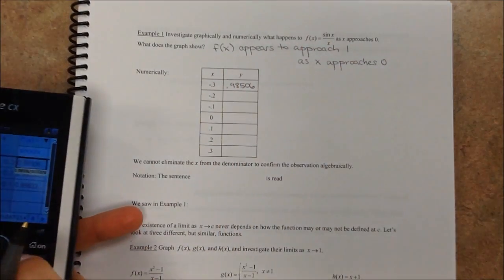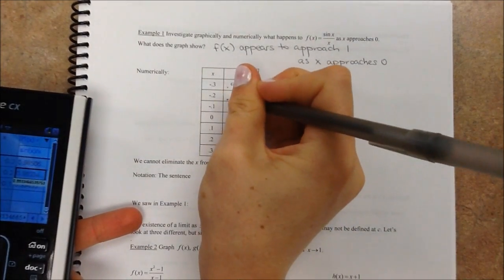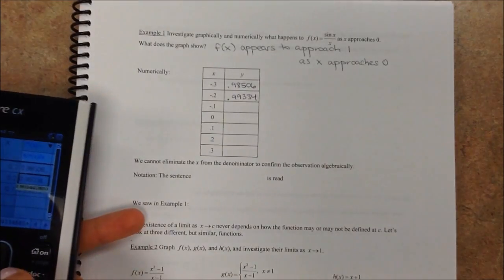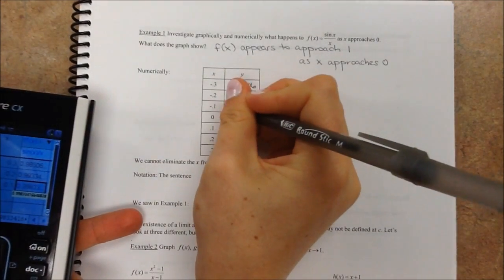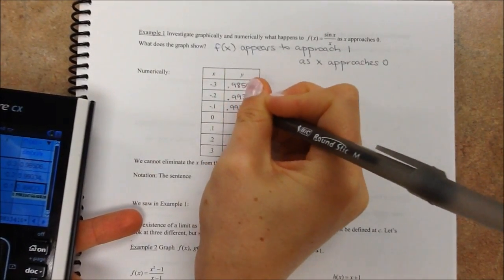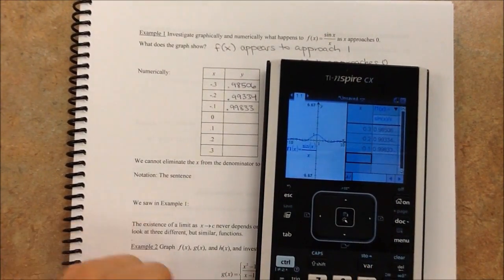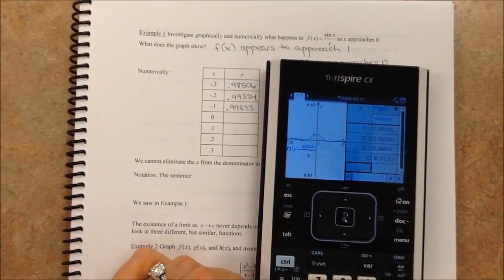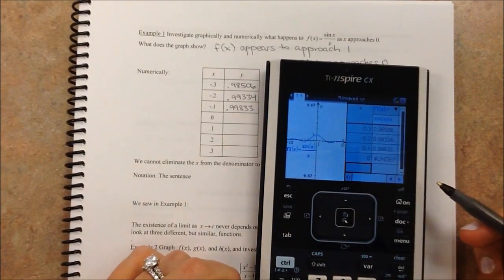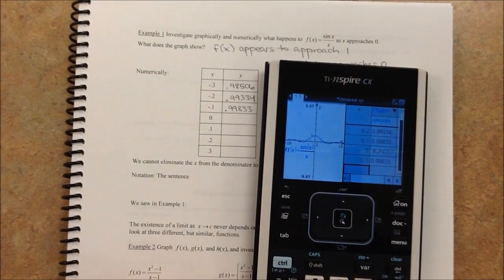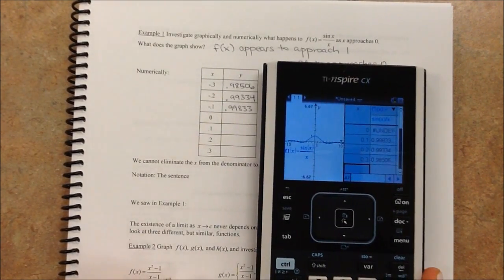And then at -0.2, we have 0.99334. And then at -0.1, we have 0.99833. So let's keep inputting values here. Back over to the x column, we're going to type in 0. And it says the number is undefined, which we knew. And then 0.1, 0.2, and 0.3. Like I said, I'm going to input them all now, and then I'll write them down.